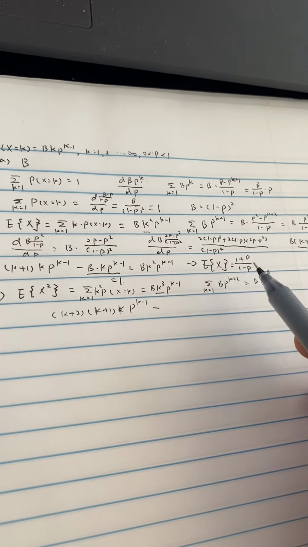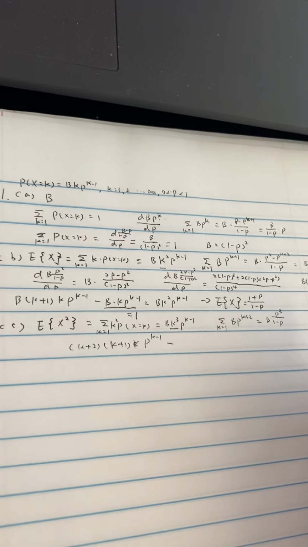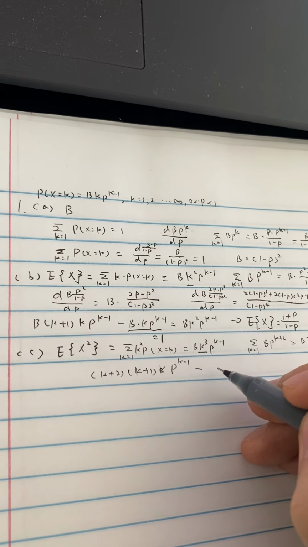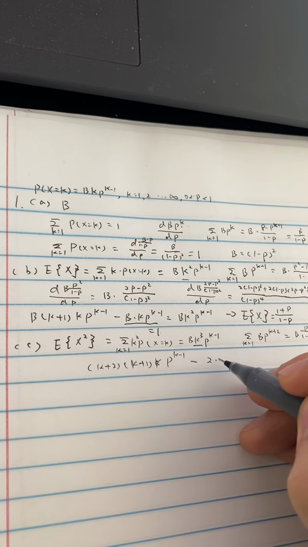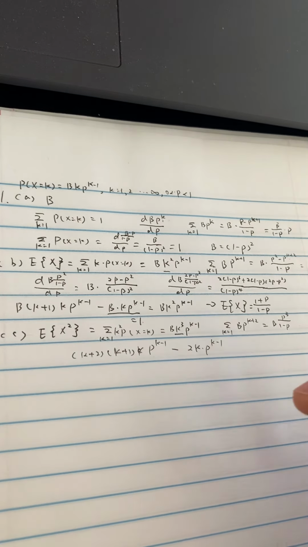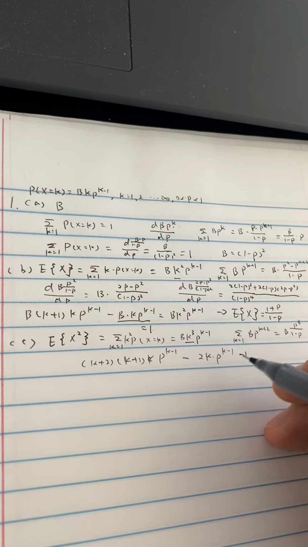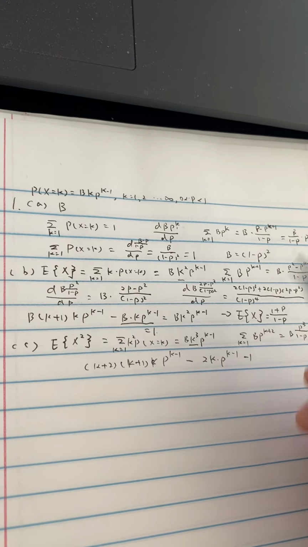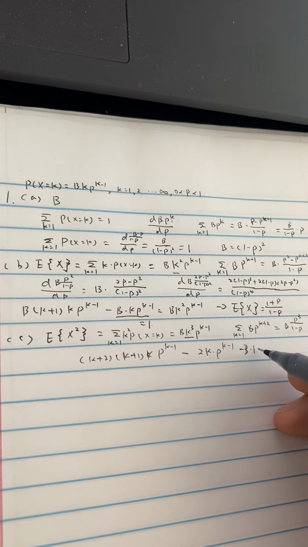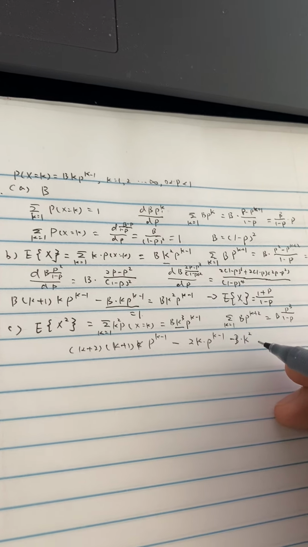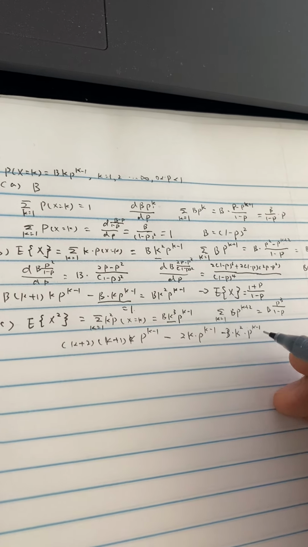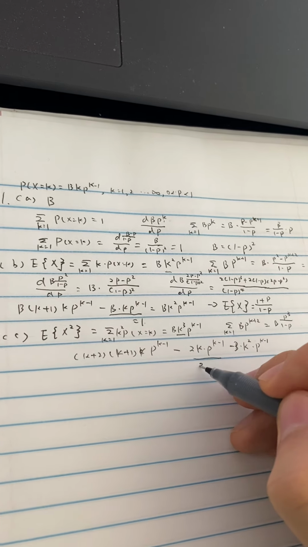Just copy the way in question B, and we need to subtract 2 times k p to the power of k minus 1 and 3 k squared p to the power of k minus 1, and that's 2, right?